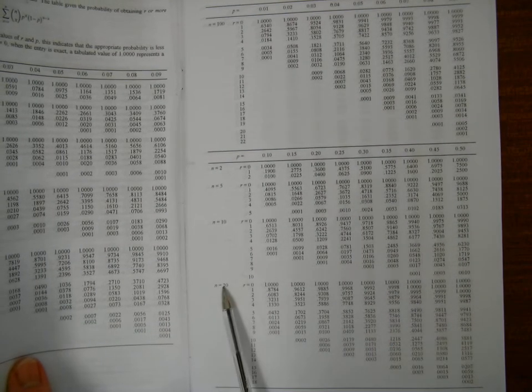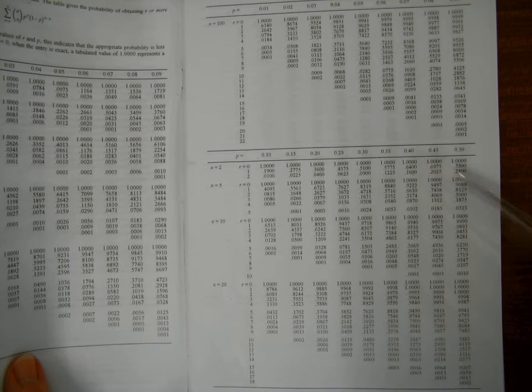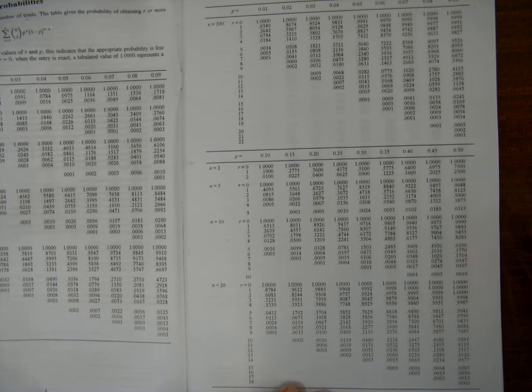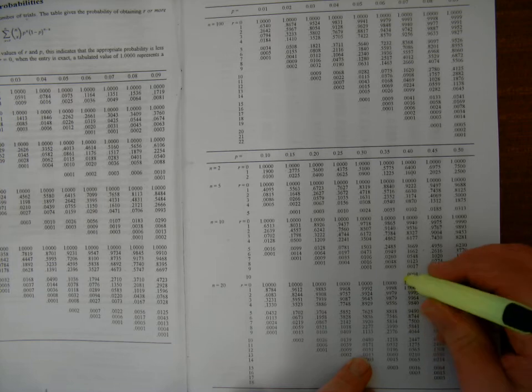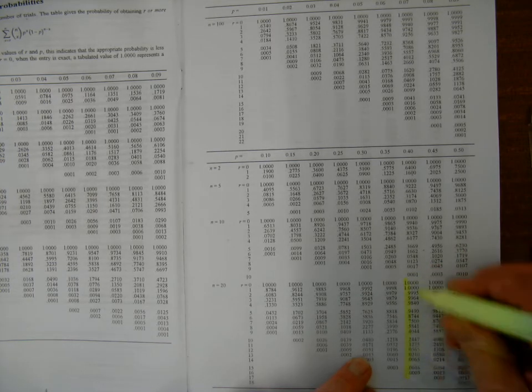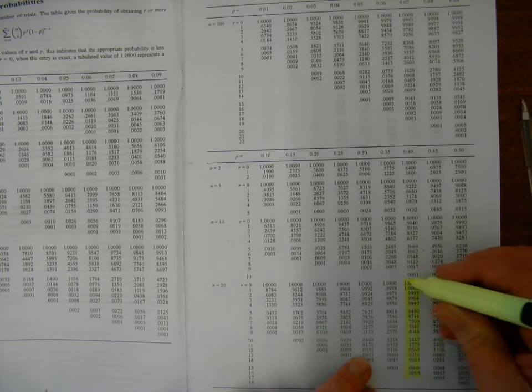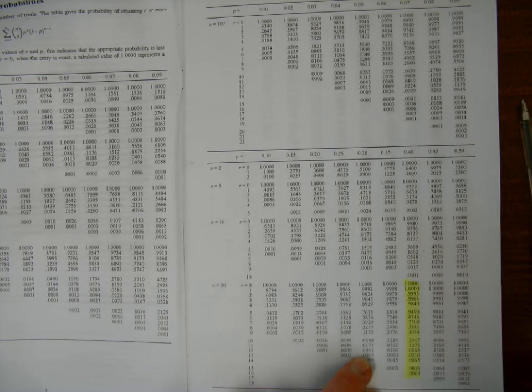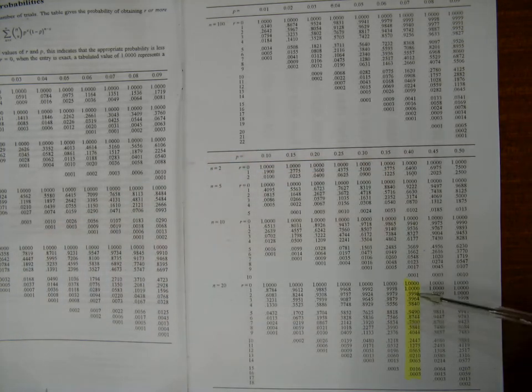So n is 20, probability of 0.4. So the part of the table that I am looking for in this particular question is these values here. Okay, so n is 20, p is 0.4, and then I've just got a list of numbers underneath.